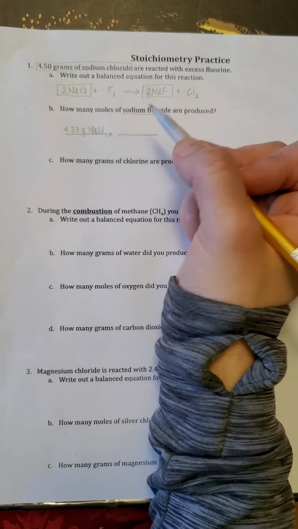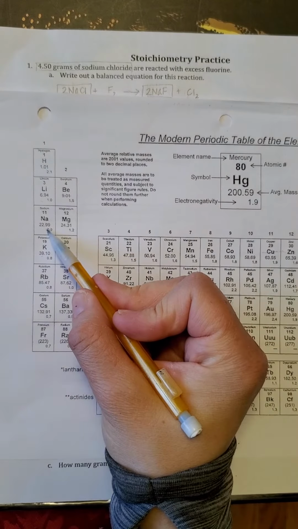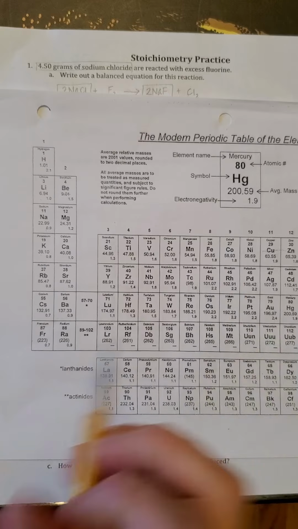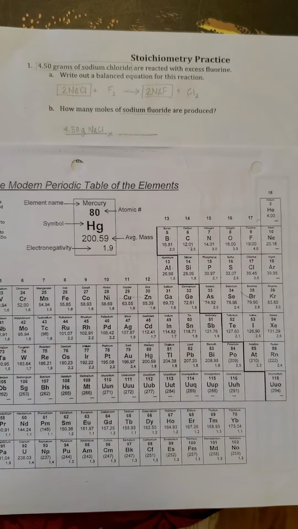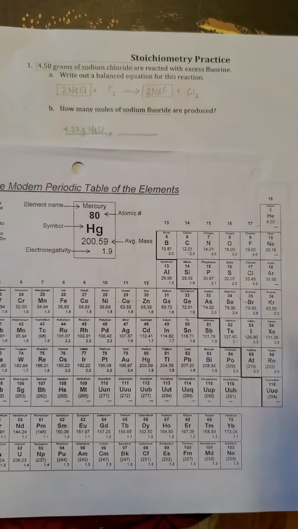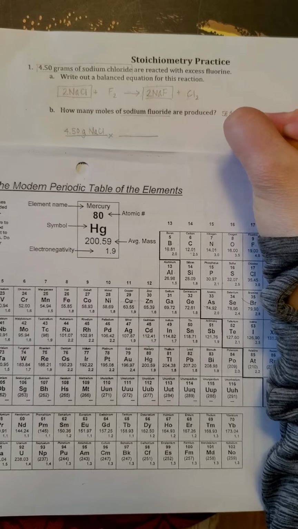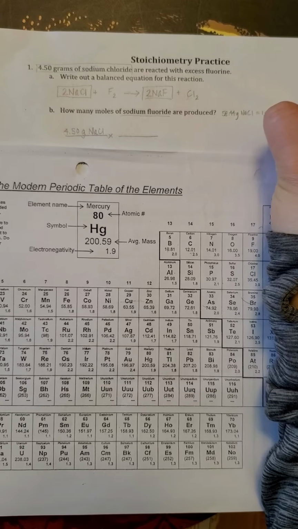We're going to go to the periodic table, and we're going to find sodium, 22.99. And we are going to find chlorine, Cl, 35.45, and add them together. When we do that, we get 58.44 grams of NaCl is equal to 1 mole of NaCl.